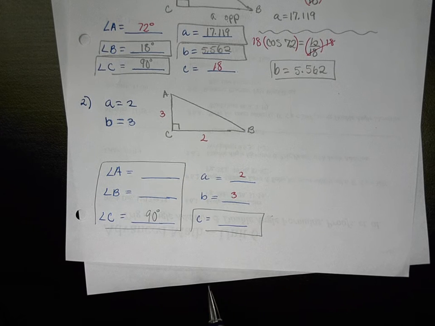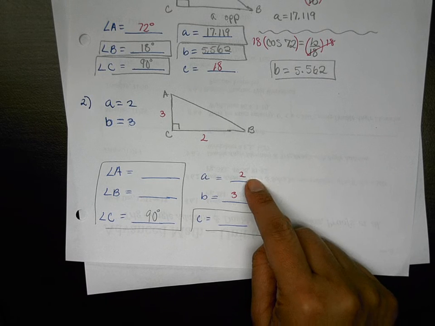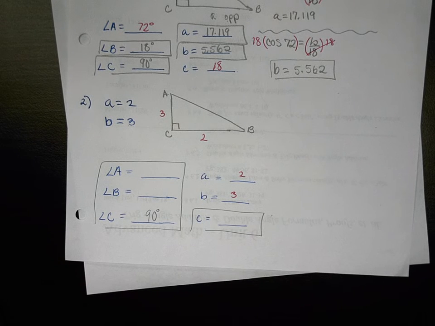And can you use Pythagorean's theorem to find side C? Yes? Okay. I'm going to have you work with your shoulder partner right now to do a squared plus b squared equals c squared. Go ahead and do that now. I'm going to have you really quick check your calculators.